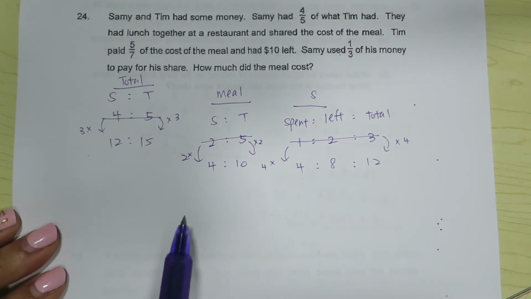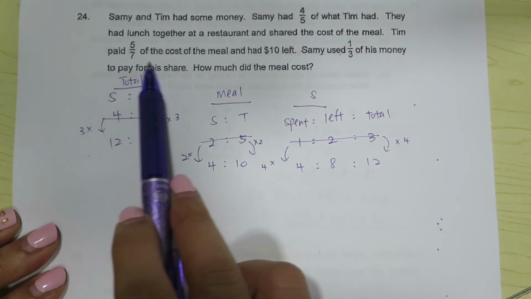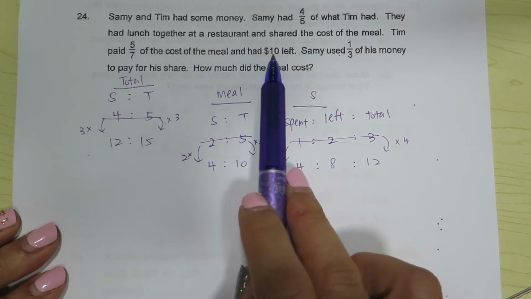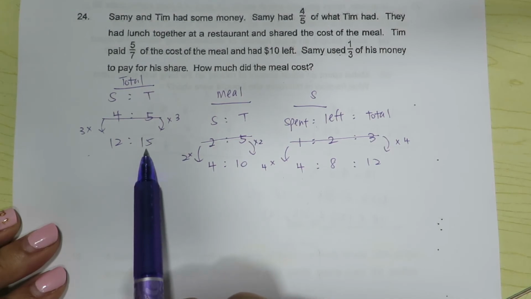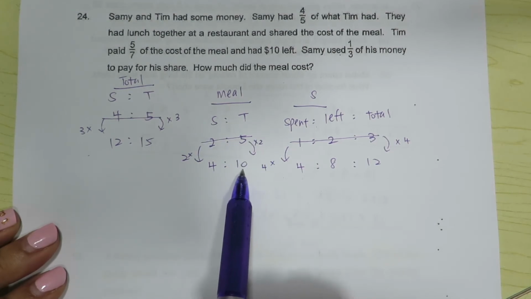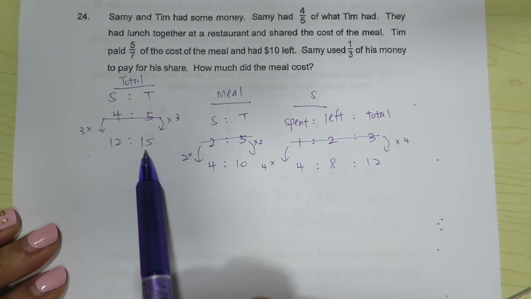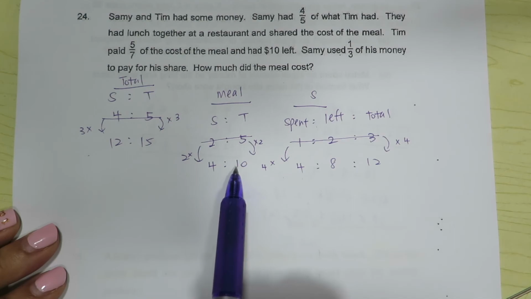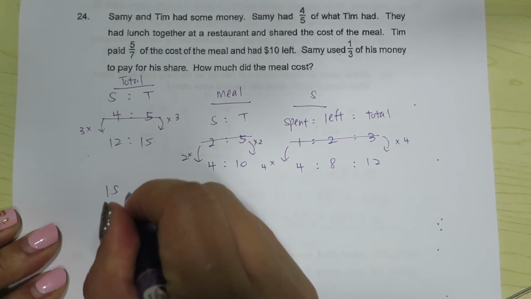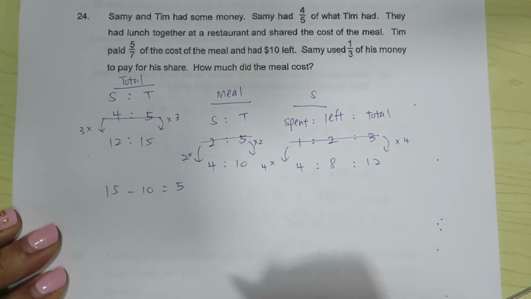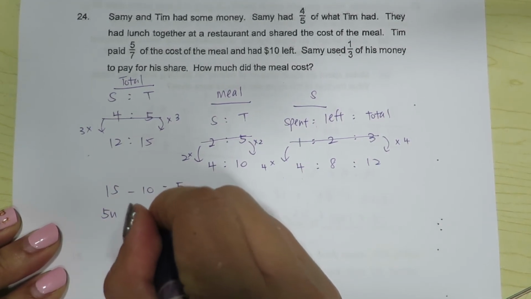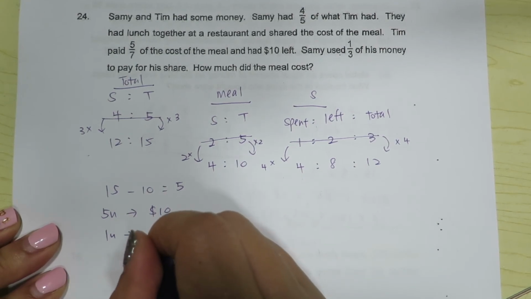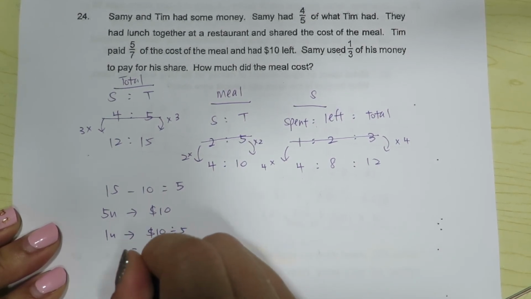So Tim had $10 left. In total, Tim had 15 units and Tim spent $10. So Tim had 15 units at first and he spent, sorry, not $10. He spent 10 units on a meal. 15 units minus 10, he's left with 5 units. And the 5 units would represent the $10 left. So 5 units is $10. 1 unit would be $10 divided by 5, which is $2.